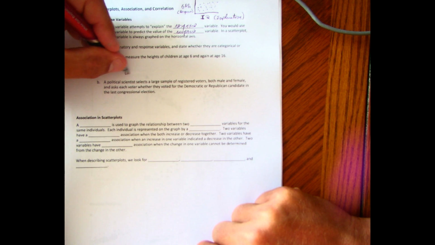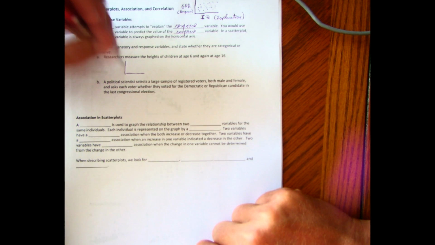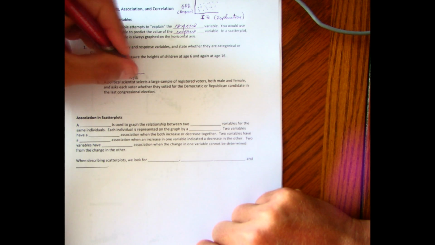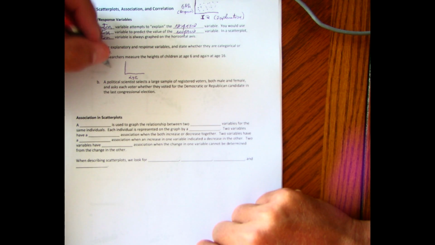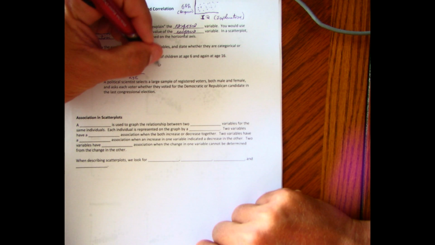Okay. So in problem 1, we're going to identify the explanatory and response variables and state whether they are categorical or quantitative. Researchers measure the heights of children at age 6 and again at age 16. So what is the explanatory variable? Well, it's age. They're using age to predict what? Height. Both age and height are quantitative variables.